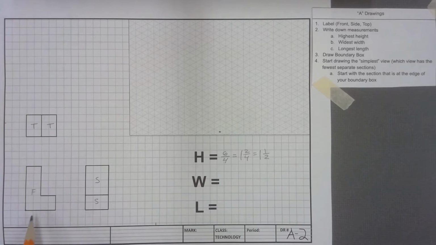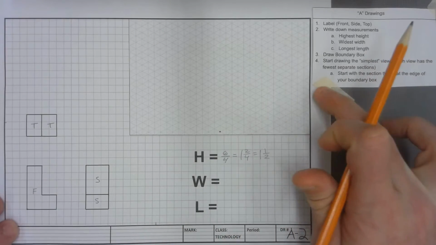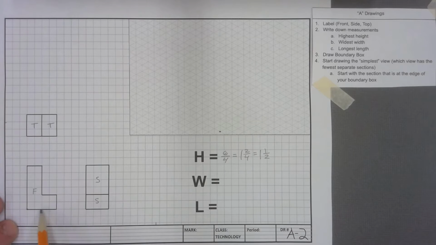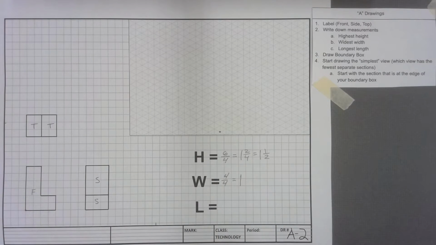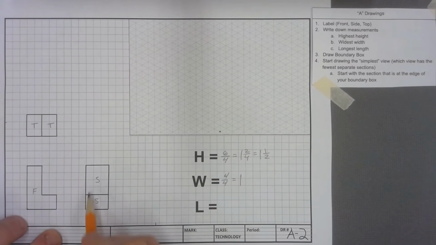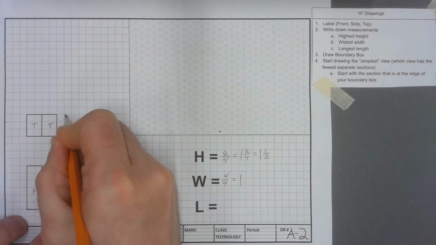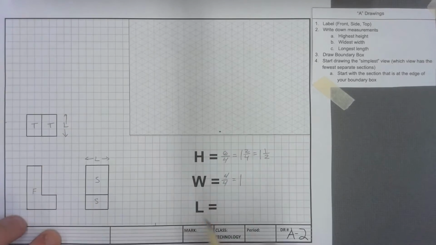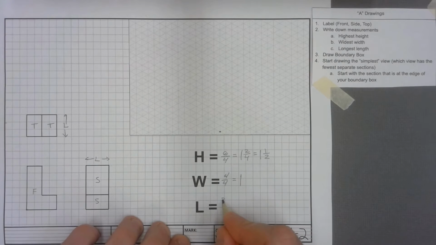Okay, now the width. So again, the top is much narrower than the bottom. So I want the widest width. So the bottom here is 4 of our little squares. So the width is going to be 4 of our 1/4 inch boxes, which is the same as 1 inch. Lastly, the length. So remember, you can see the length in your side view or in your top view. And they should always be the same. So this is 1, 2, 3 of our little squares long. So that would be 3/4.